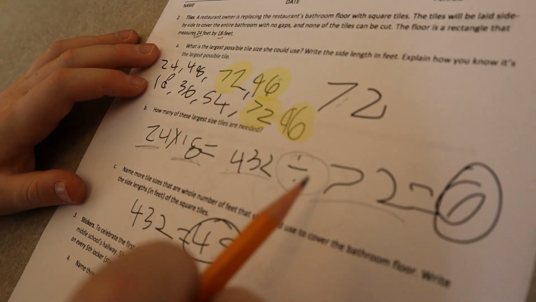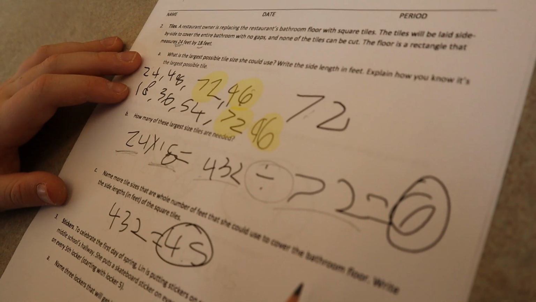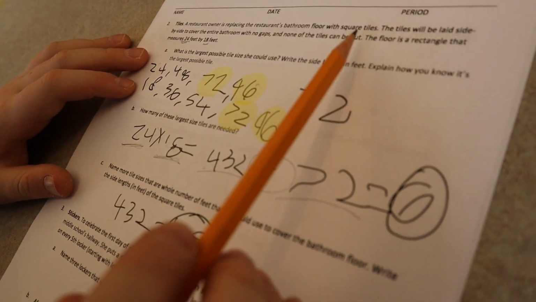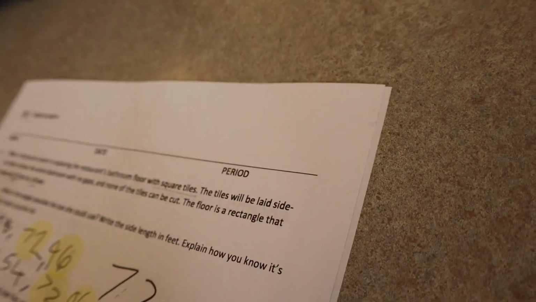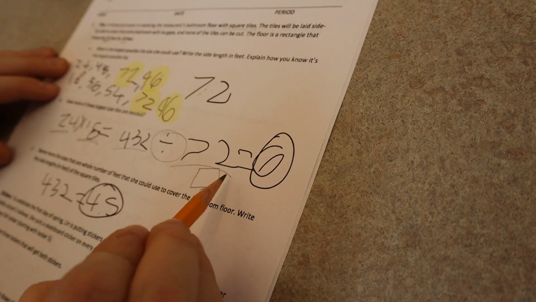Keep going. So then I divided that by 72. Which was your LCM? 6. Yeah. But then that's not the whole answer because it says square tiles. So technically it's a 6 by 6 square.